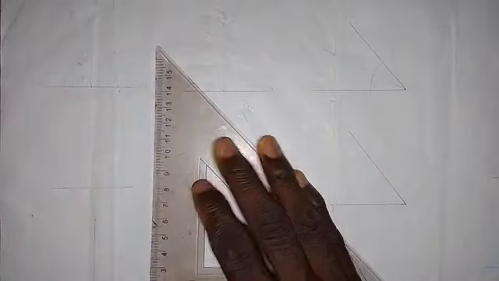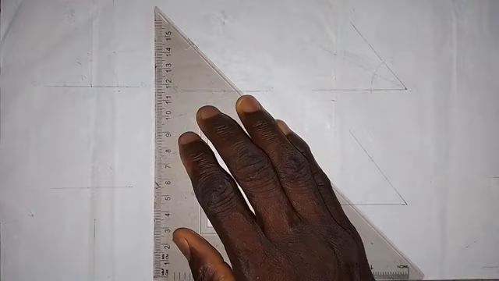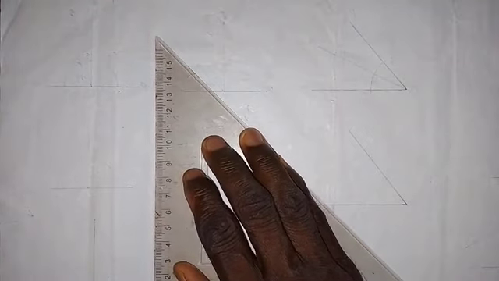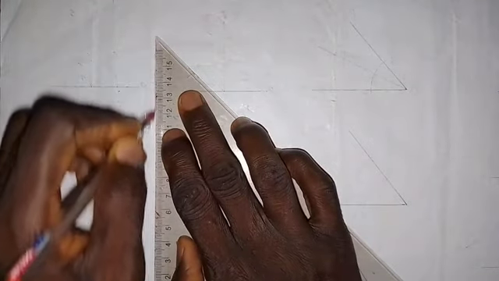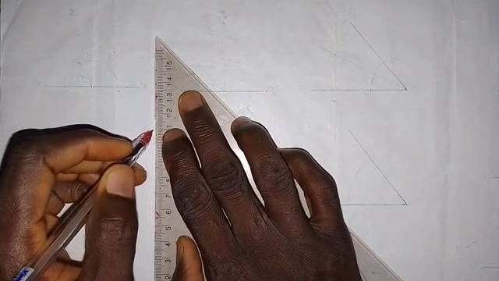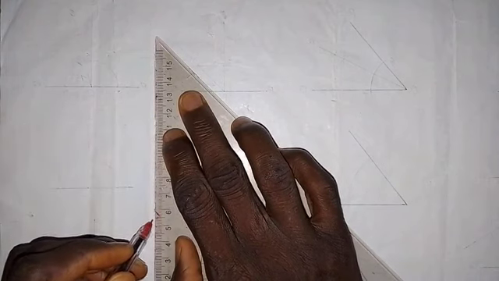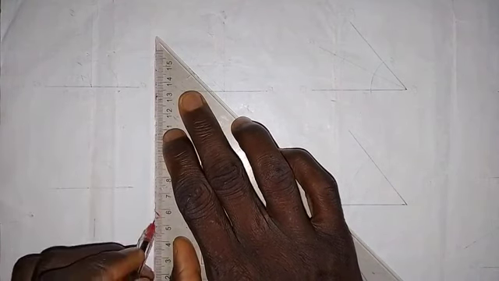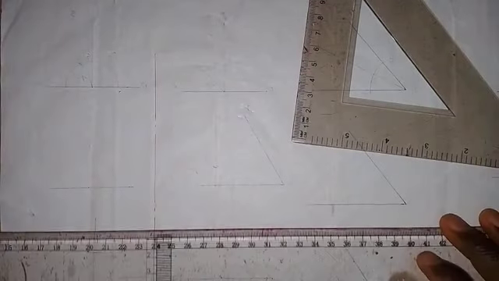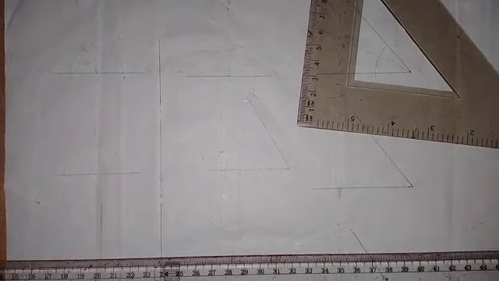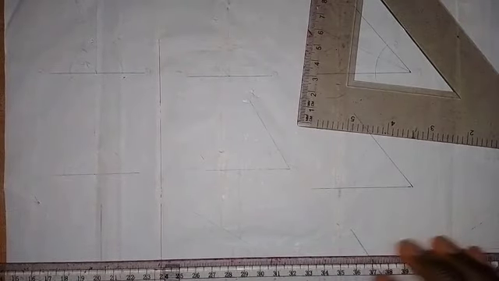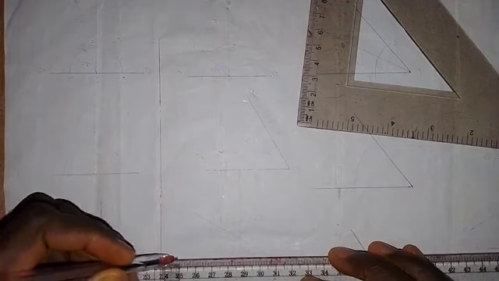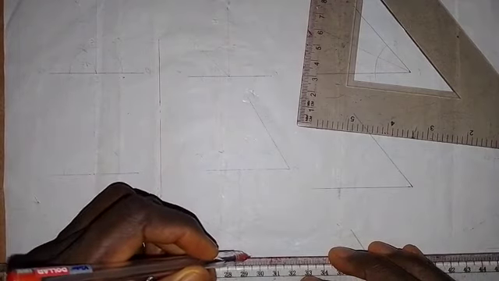So what we need to do first is to draw a vertical center line, like this. Then we are going to draw a horizontal center line here like this.